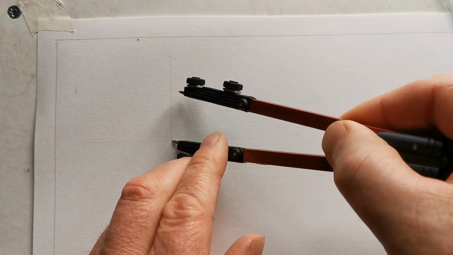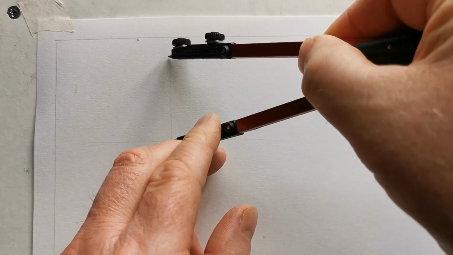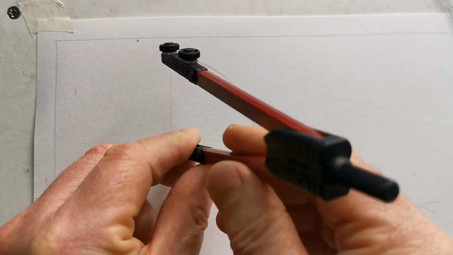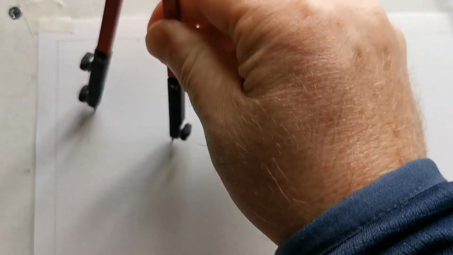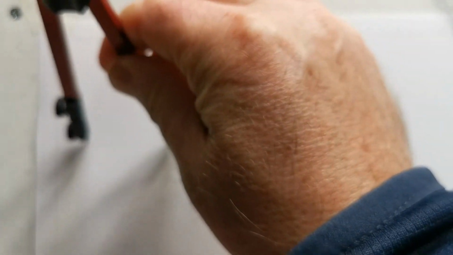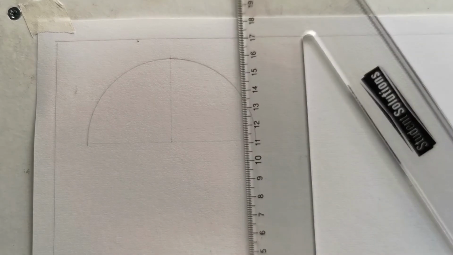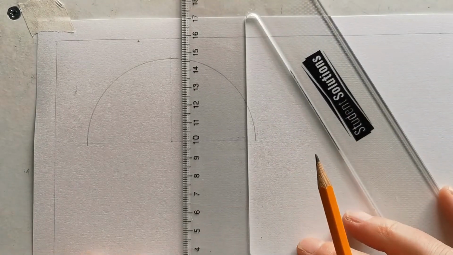Because I want to space down afterwards for the development. Now if you're working on A3 sheets like I am here, you're going to want to start this up high. Okay, now the step down 21.